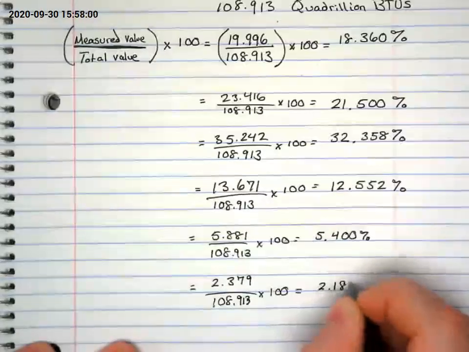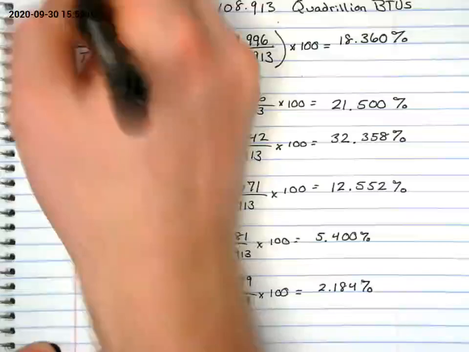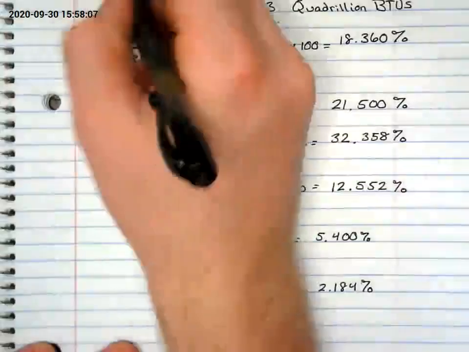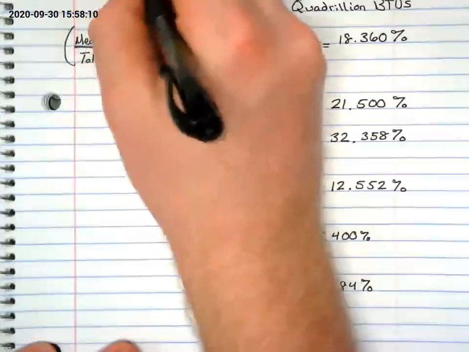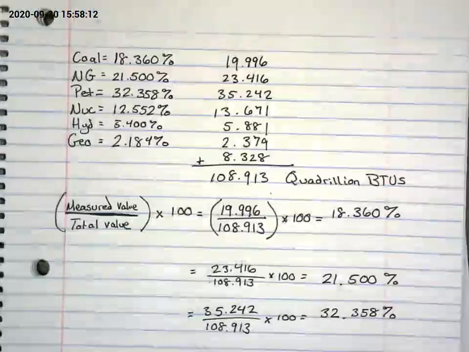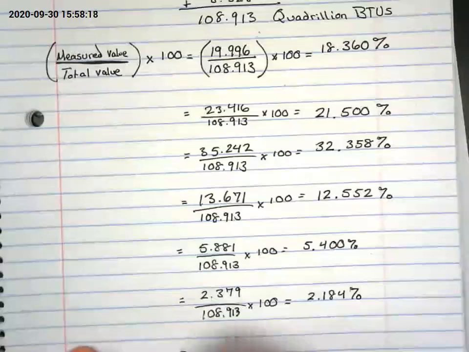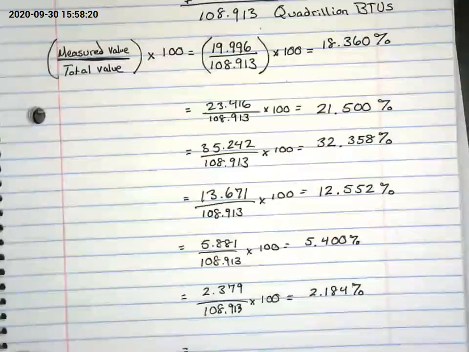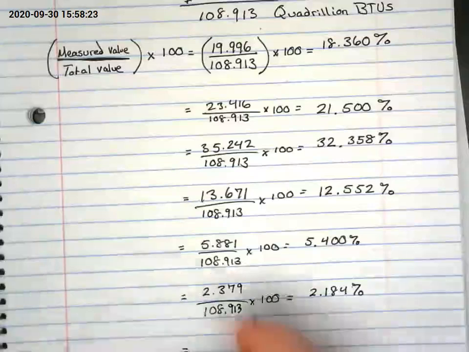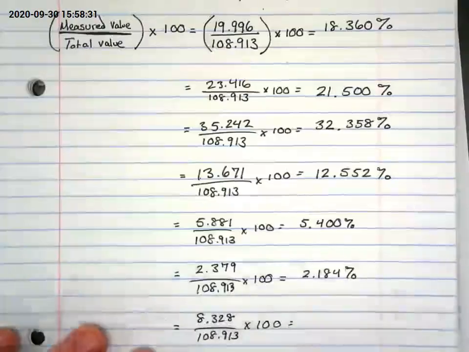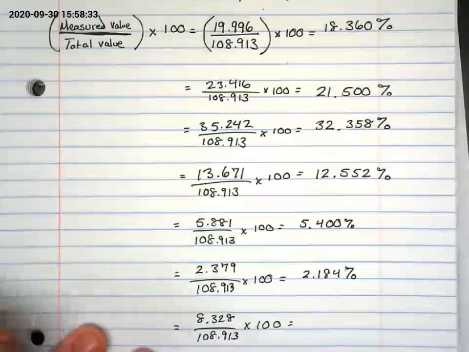Let's see, 2.184. Oh, we're almost done here, guys. So that's 2.184%. That's how I keep writing them up here just so we have them. Because these are going to be important, okay? These are going to be very important. And then finally, 8.328 over 108.913 times 100. 8.328 divided by 108.913.